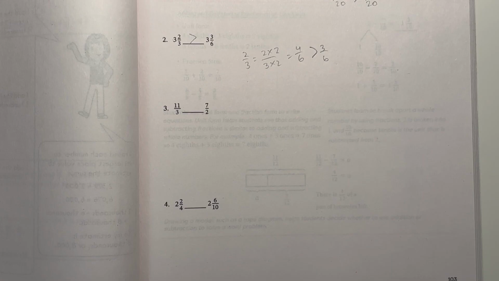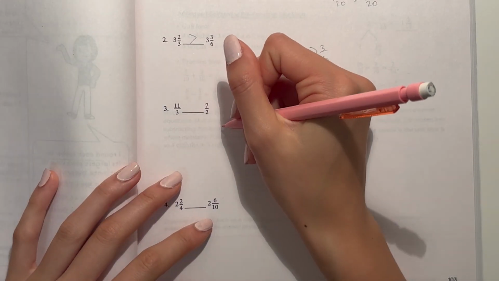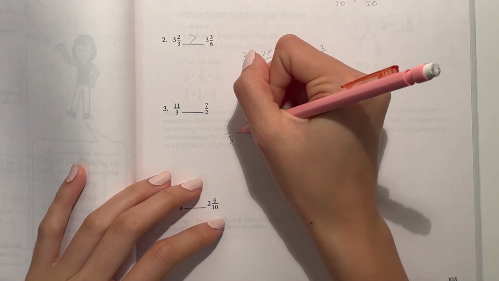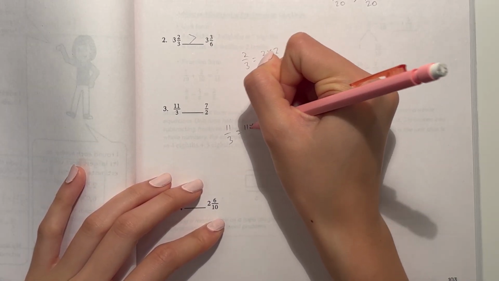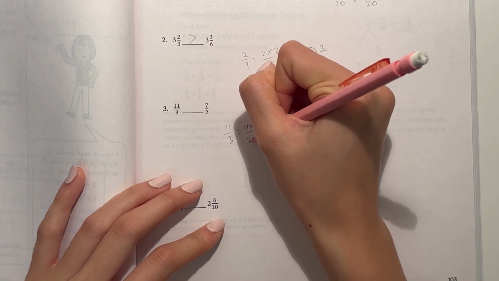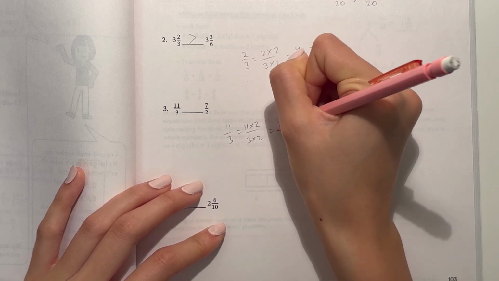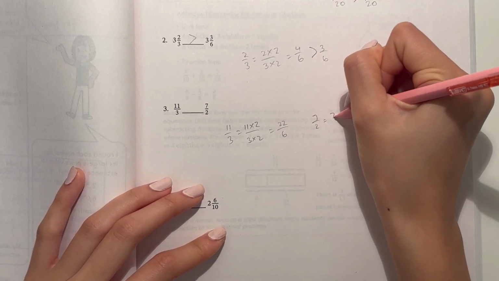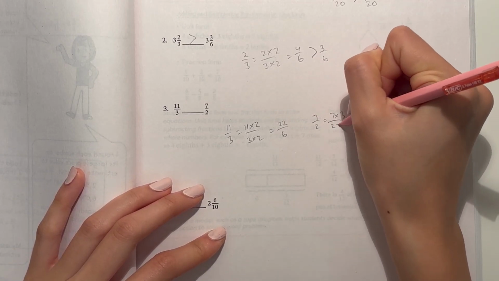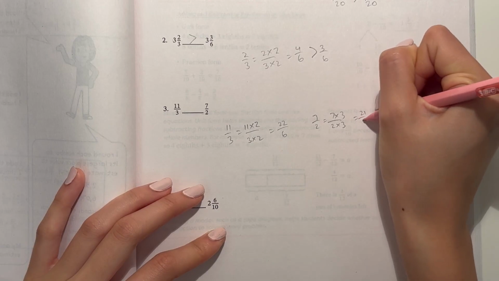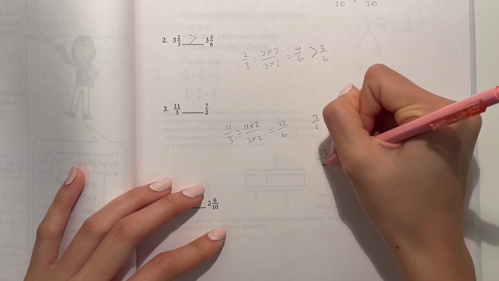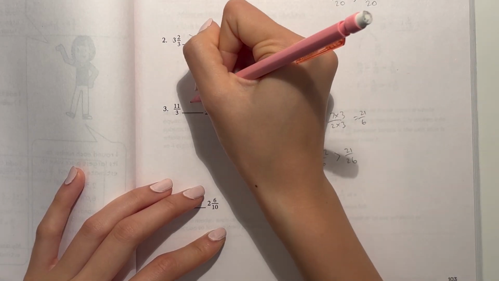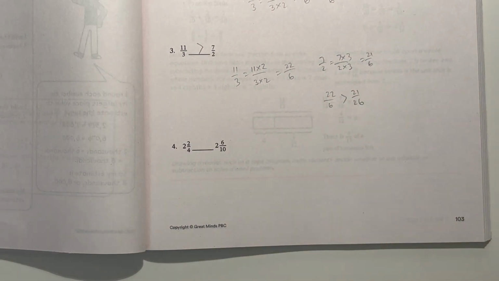11/3 and 7/2. Let's see, 11/3. Let's find the same denominator. 22/6. 7/2 equals 7 times 3 over 2 times 3, 21/6. 22/6 is greater than 21/6. So 11/3 is greater.